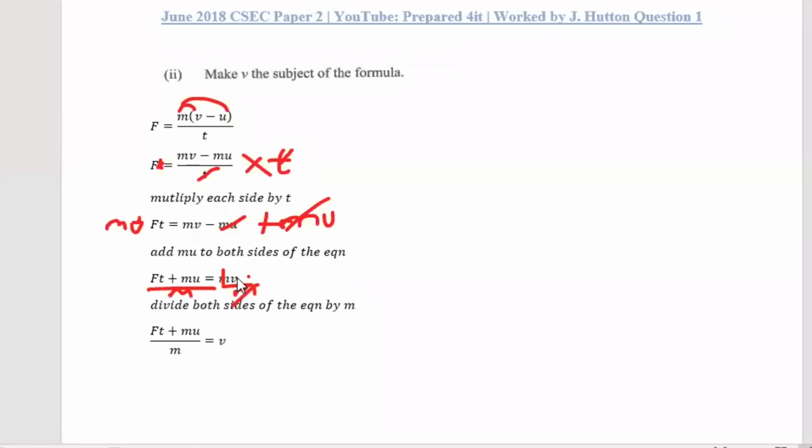Sir, can I ask a question, please? Go ahead. Sir, did you have to start with the first procedure by multiplying m with the stuff in the brackets, with v and u? Yes. Suppose you don't do that, you'll get it wrong. Did you get the same answer? Sir, I got ft plus u over m. Exactly. You realize there's an m missing from up top.